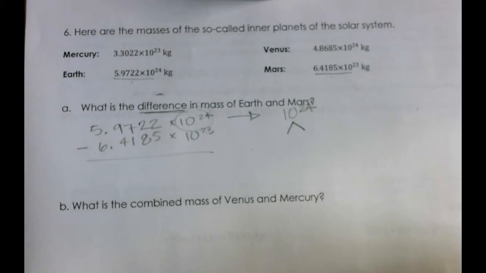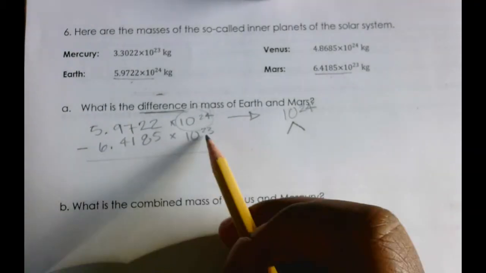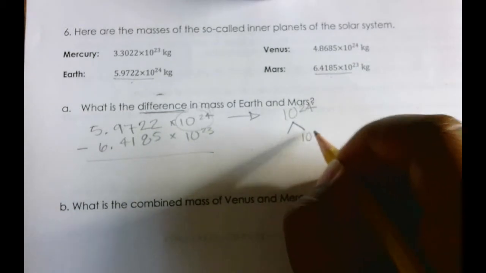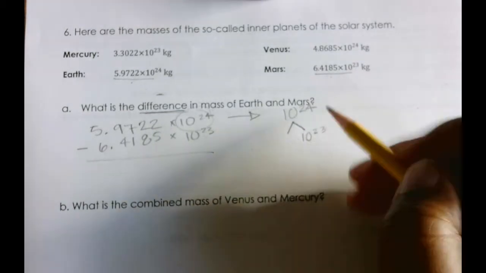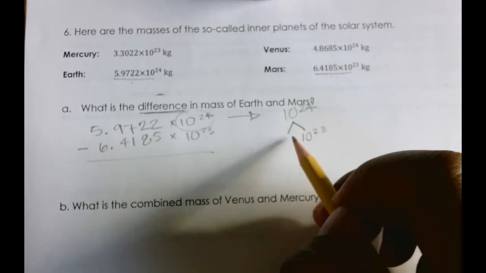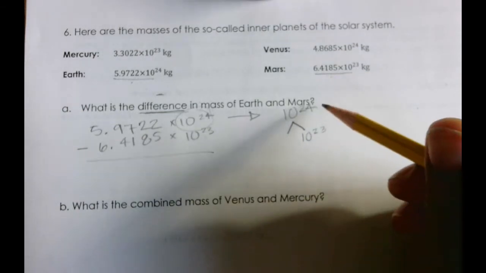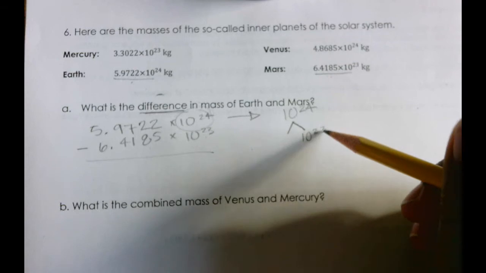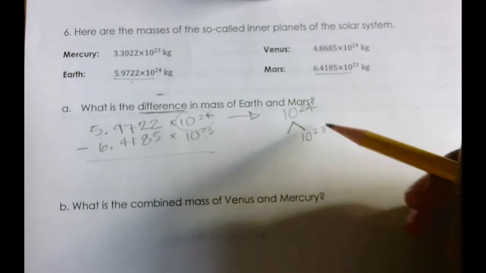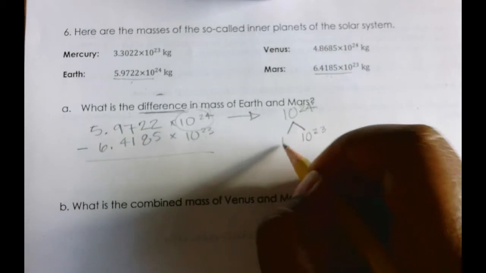And when I'm figuring out what to break it down into, I look at the other exponent, which is 10 to the 23rd, because I know I want it to match that. But I know it still has to equal 10 to the 24th power. So I'm going to think to myself, what plus 23 is going to give me 24? Or you could just subtract 24 minus 23, which is going to be 10 to the first power.